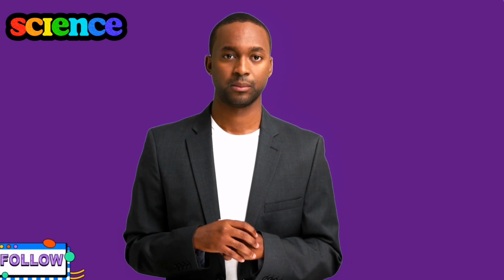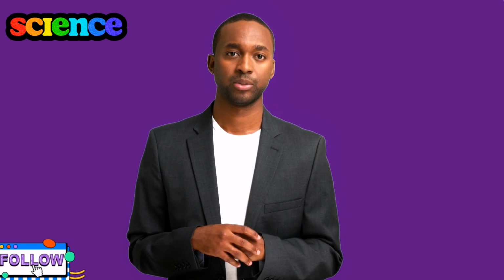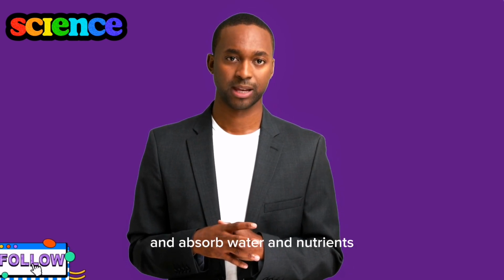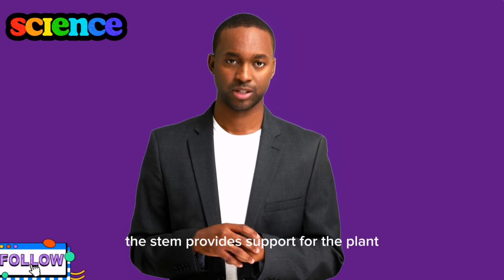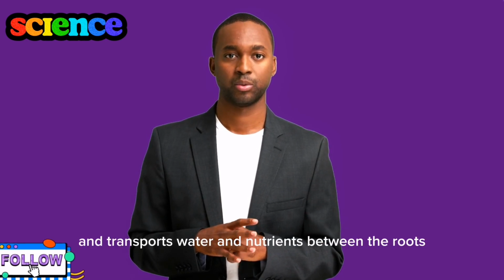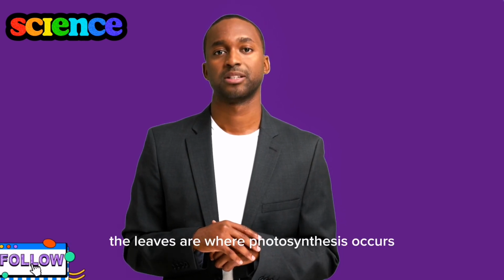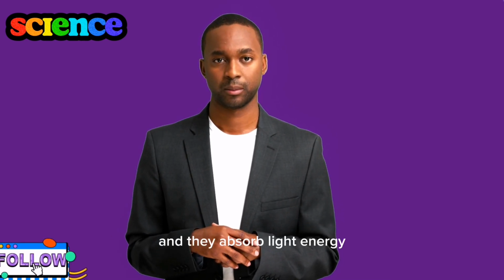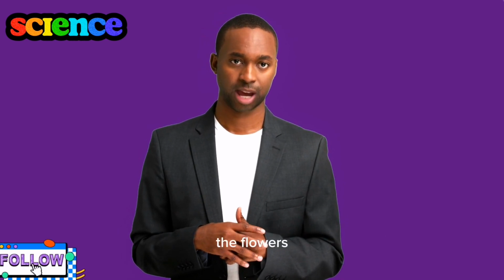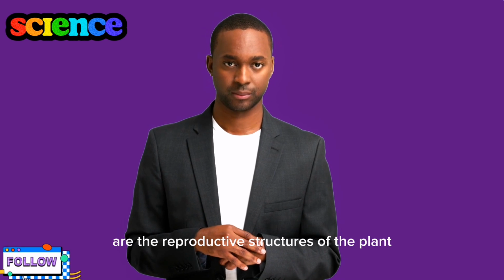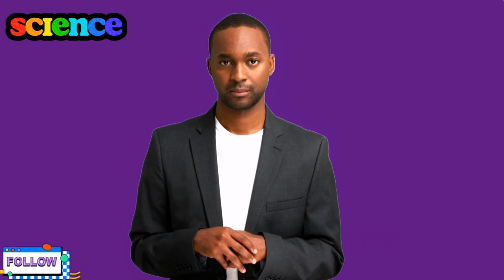Parts of a plant. Plants have several different parts, each with a specific function. The roots anchor the plant in the soil and absorb water and nutrients. The stem provides support for the plant and transports water and nutrients between the roots and the leaves. The leaves are where photosynthesis occurs, and they absorb light energy from the sun to produce food for the plant. The flowers are the reproductive structures of the plant, and they produce seeds that can grow into new plants.